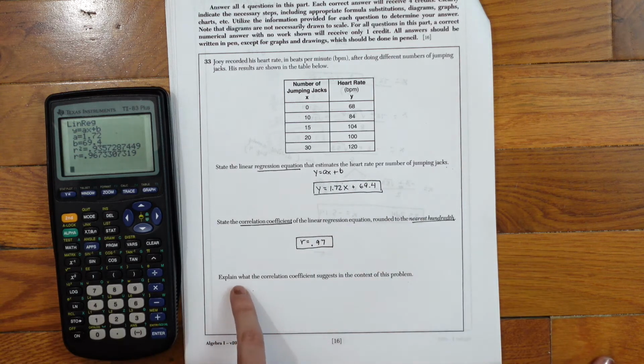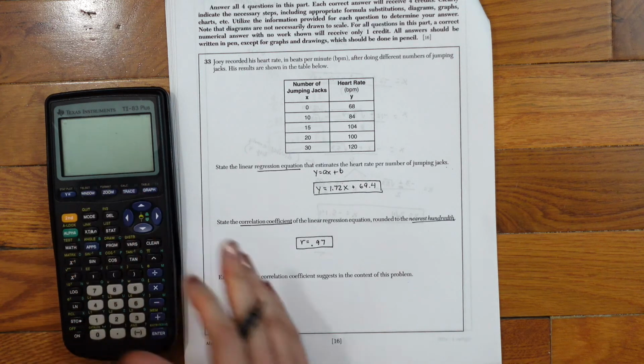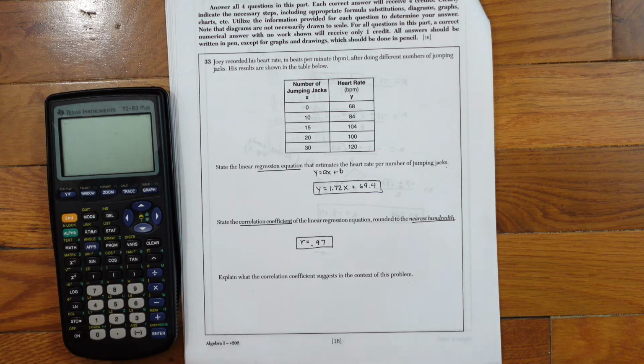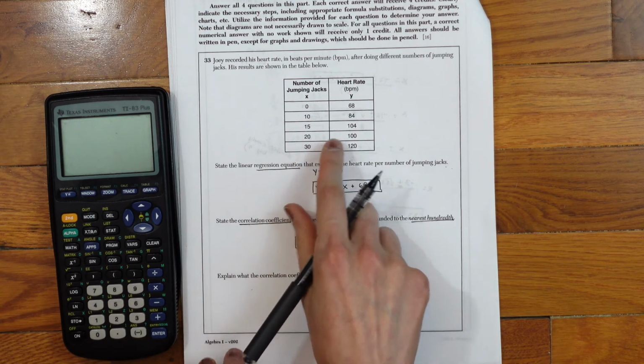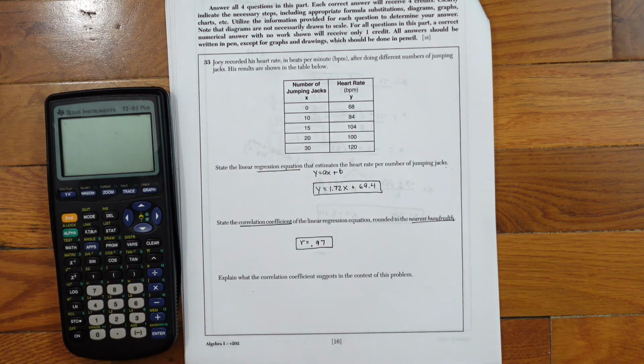And lastly, it says explain what the correlation coefficient suggests in the context of this problem. So the correlation coefficient is 0.97, which means it's close to being 1, which means that these two things we're looking at are correlated to each other. If they weren't correlated to each other, they'd be closer to the number 0. They'd have a correlation coefficient that was close to the number 0.